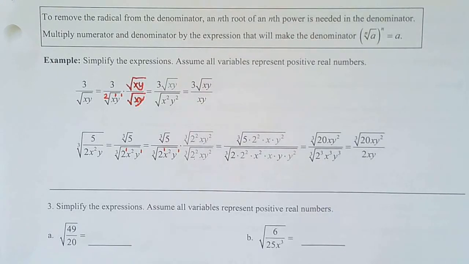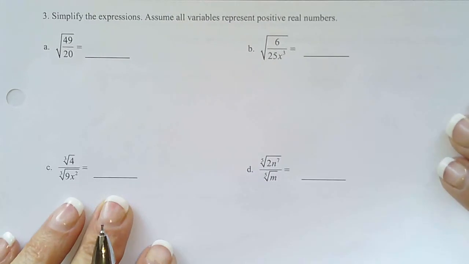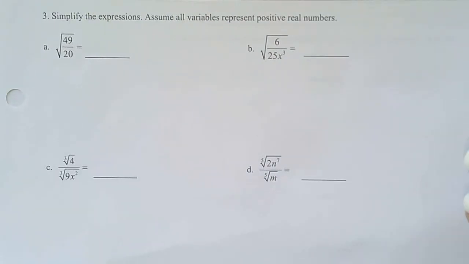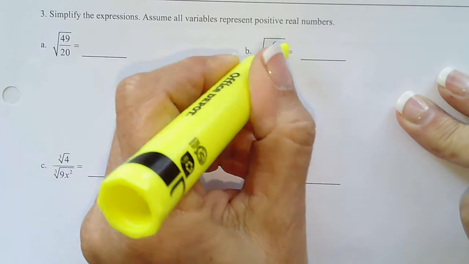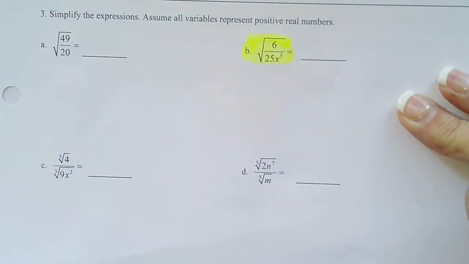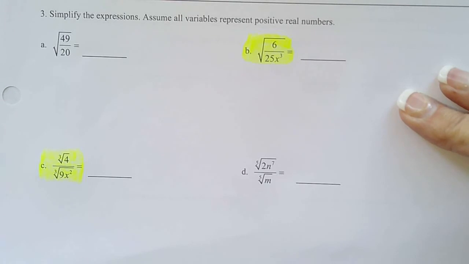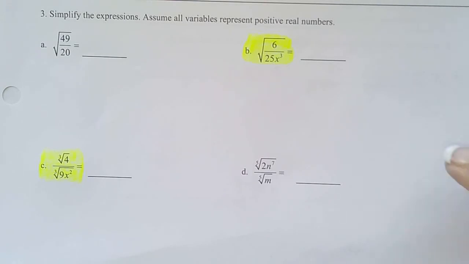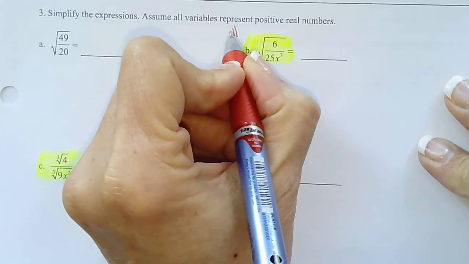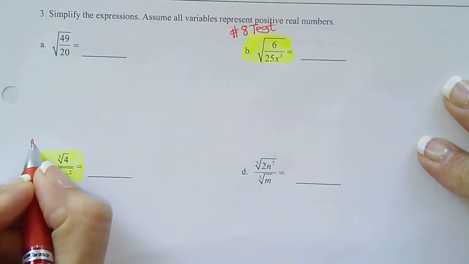So there's 2 from this section on your test. Letter B is one of them that will be on your test, and letter C is the other one. So let's go ahead and highlight those 2. And if you're keeping up with your practice test, this would be number 8 and number 9 on your practice test. So this is number 8 on the test, and this is number 9 on the test.